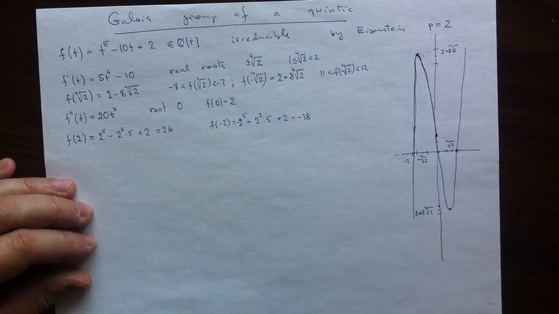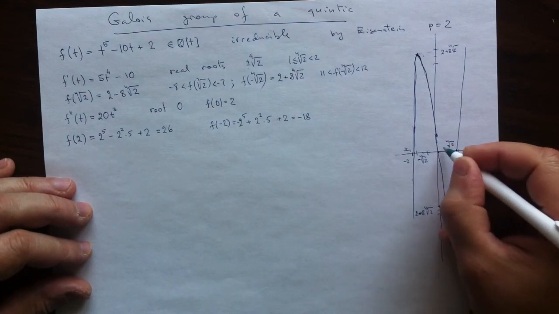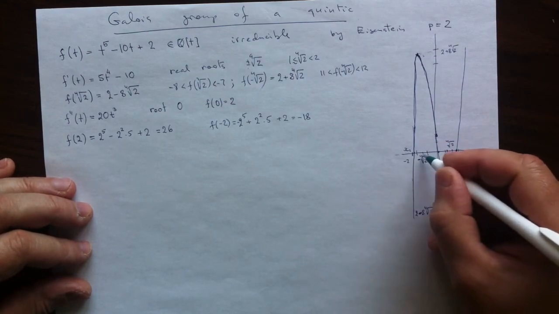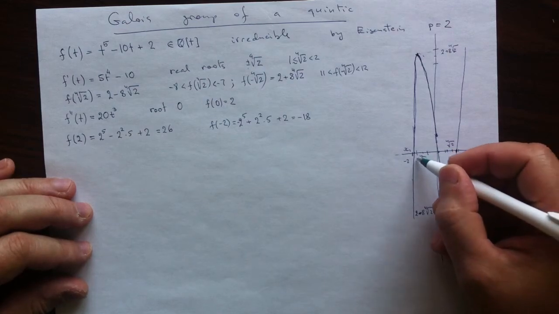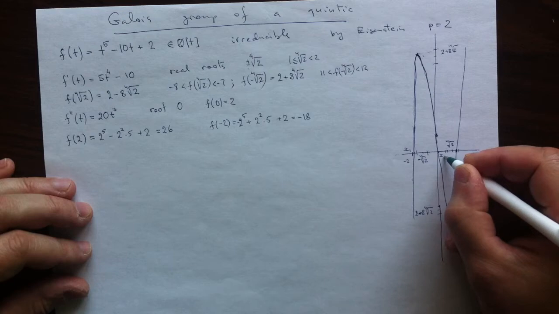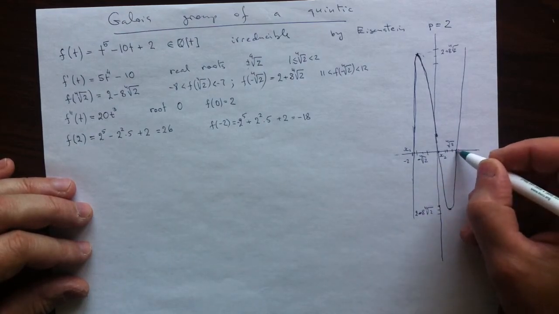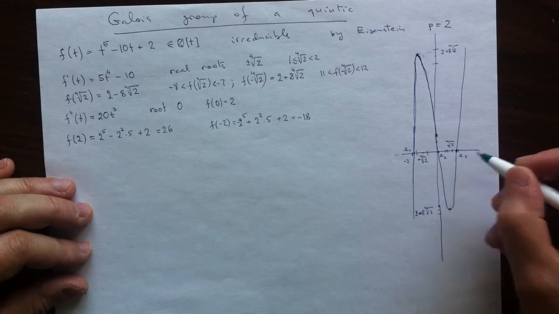And I have manifestly 3 roots, 3 real roots. x1 here in between -2 and this negative root of the first derivative, then x2 here in between 0 and 1, and then x3 here.